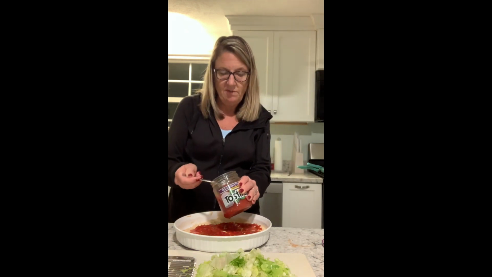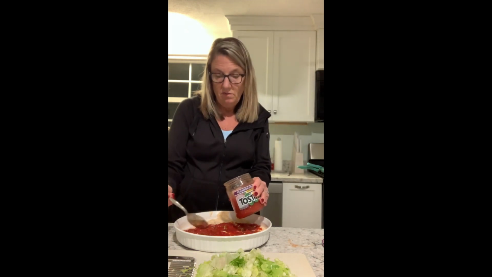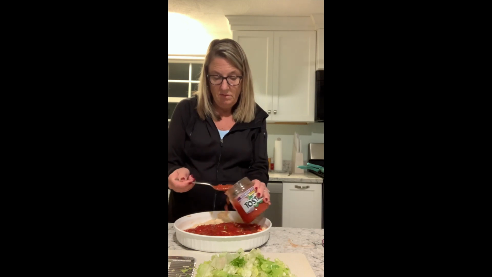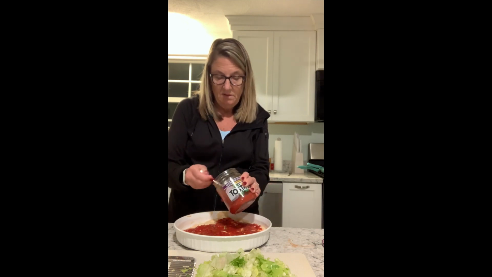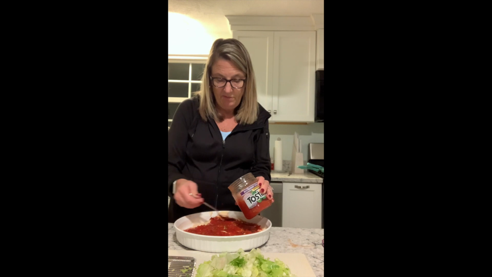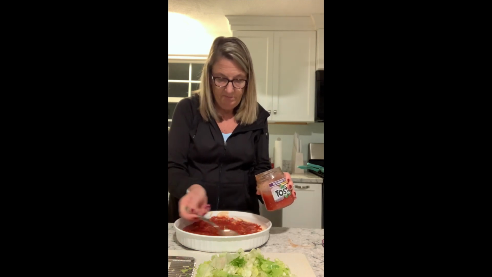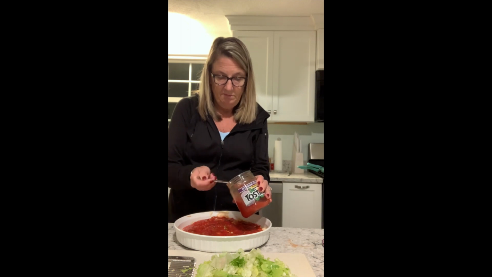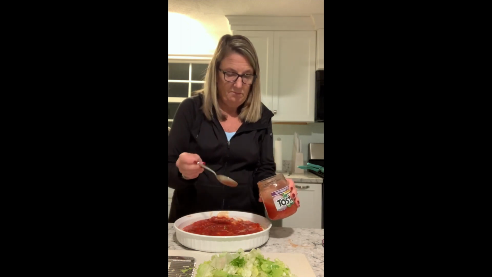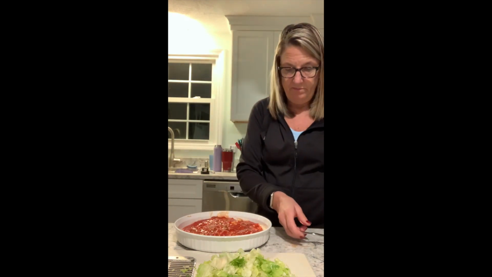Want to make sure you cover the whole mixture of cream cheese and sour cream. Okay. So it looks like this.